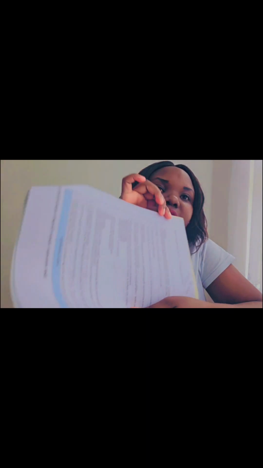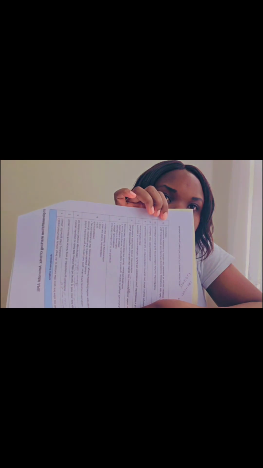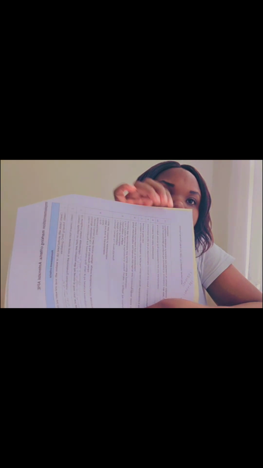Okay, so let's start with the antenatal APIE implementation marking criteria. It has 11 steps, or should I say criteria, to follow.